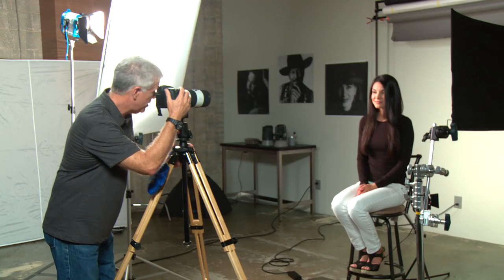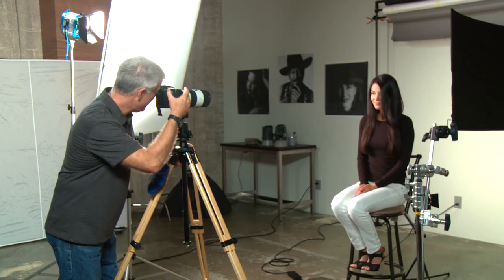So let me take a couple shots in this configuration so we can compare them with what we had before. So Victoria, if you look out here, that's great right there. And turn your face just a little that way. Beautiful. Okay, so this basically shows us just a little bit more hard edge to the shadow. We would call it a quicker shadow transfer. But what it essentially means is that you have a little bit more contrast in your subject's face.